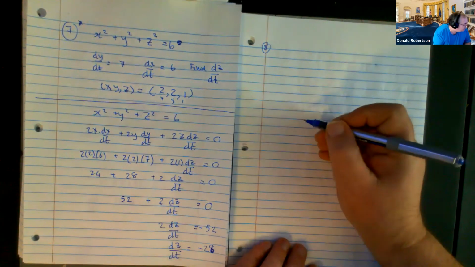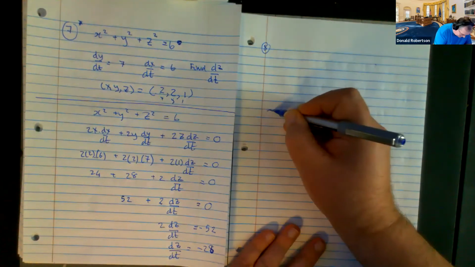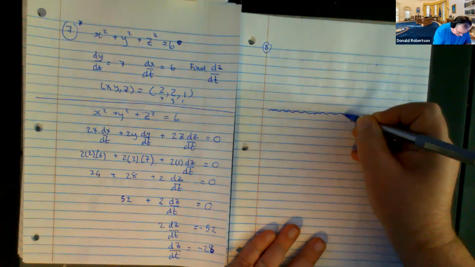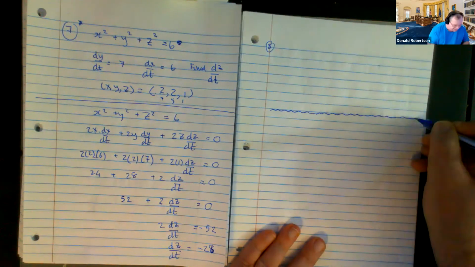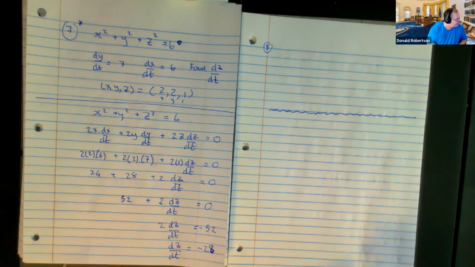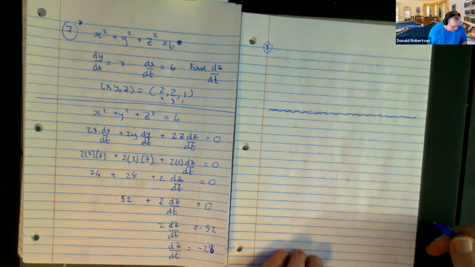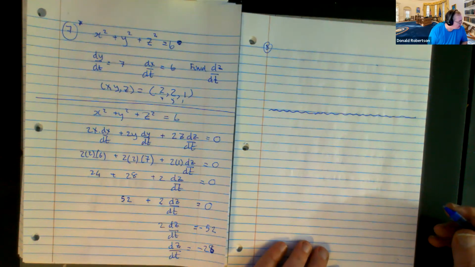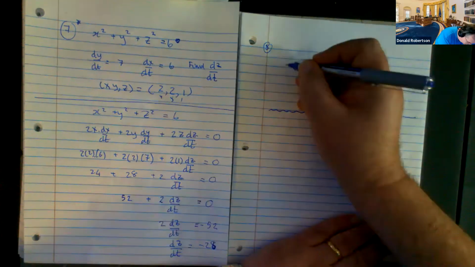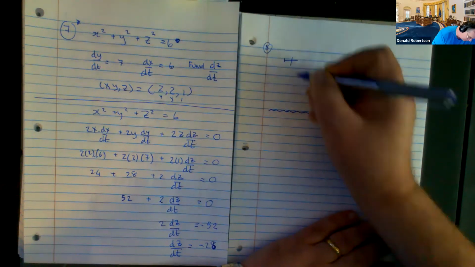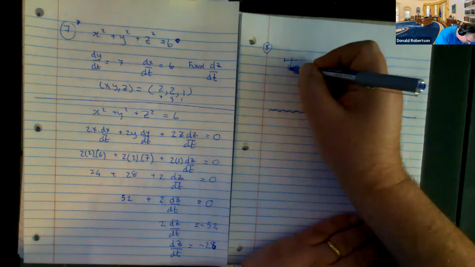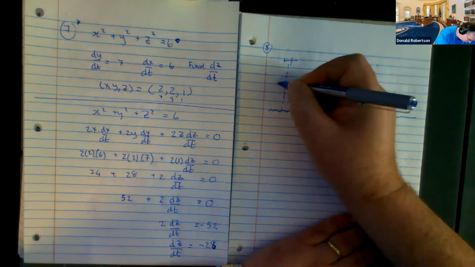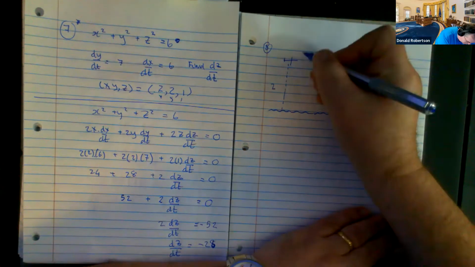Okay, question 8 is a story. That means things are going to get much more complicated. There's the ground. In question 8, a plane is flying horizontally at an altitude of 2 miles. Here's my little plane, and it's flying at an altitude of 2 miles. And it's flying at a speed.